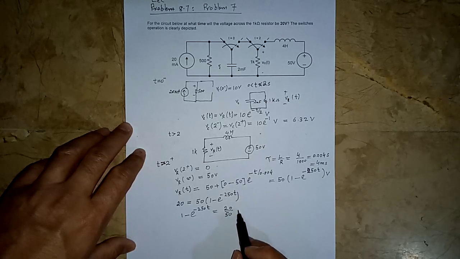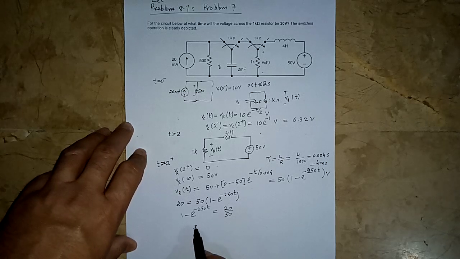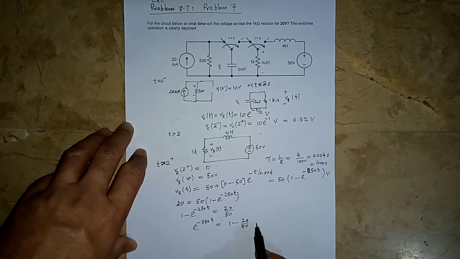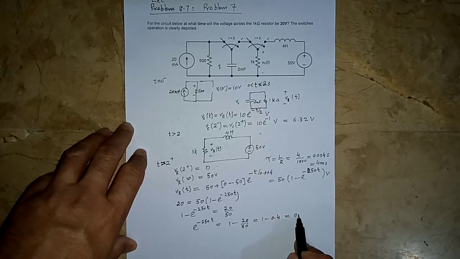We can solve this. E raised power minus 250 t would be equal to 1 minus 20 over 50, which is 1 minus 0.4, which is 0.6.